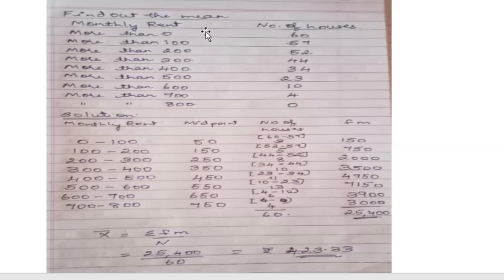More than 0 means you start with 0. Next, more than 100, it means it starts at 100. So the first number will be 0 to 100. Okay, 0 to 100. Next, more than how much you don't know. So you see the next line, more than 100 means it starts with 100, then how much they don't know. So we can say 0 to 100 is the first value. Next more than 100, it starts with 100, to till how much? Next number you see 200. So 100 to 200. Next you come 300.